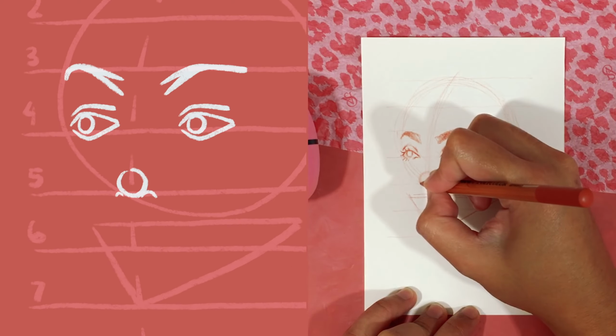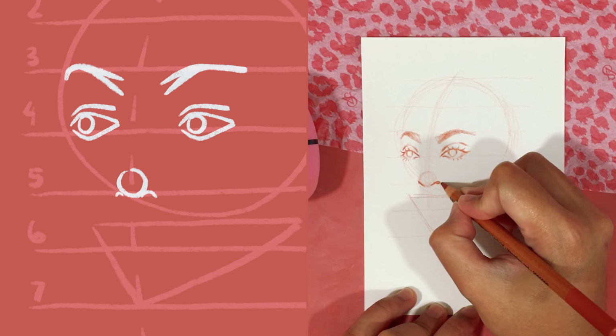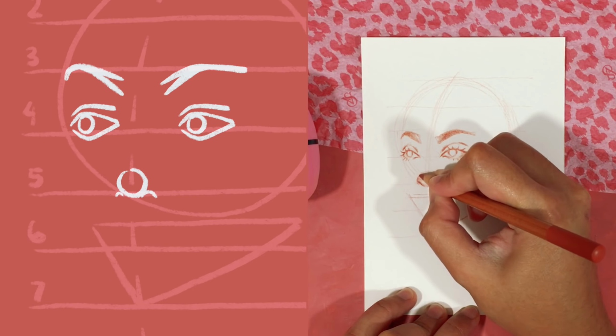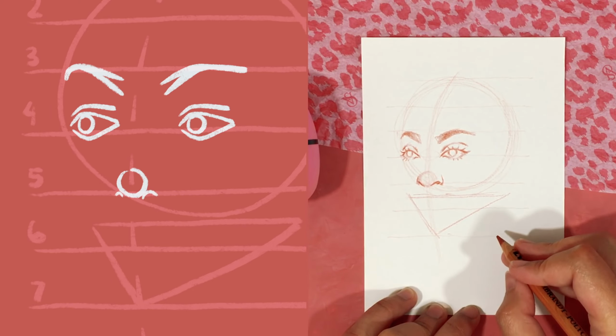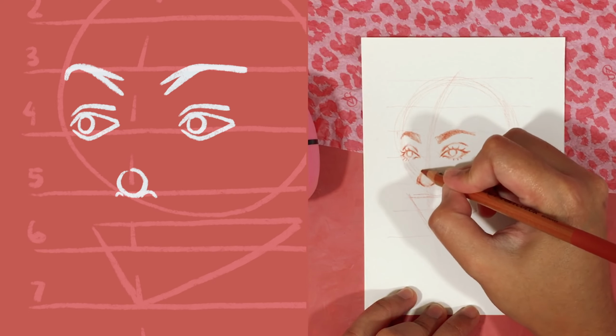Then I draw 2 arches on each side of the circle for the nostrils. Same rule applies where the left side is smaller than the right. You can adjust the curve of the arch to show more prominent nostrils. You can also adjust the tilt of the arch and the width of the arch to create diversity.